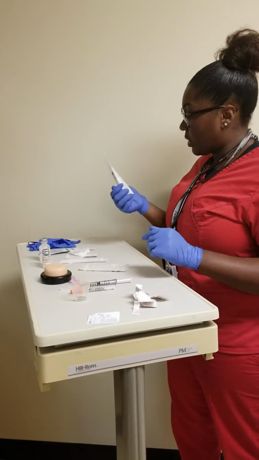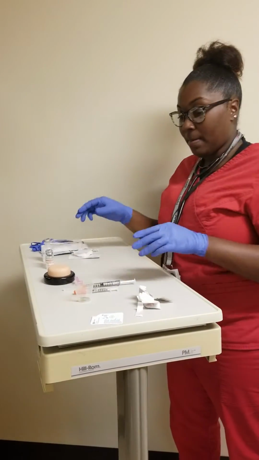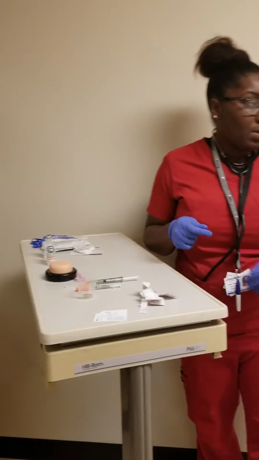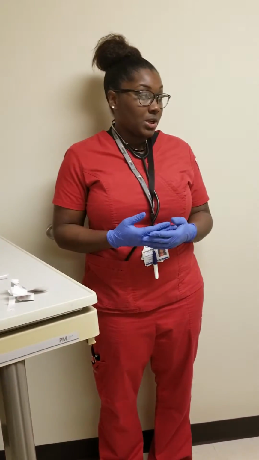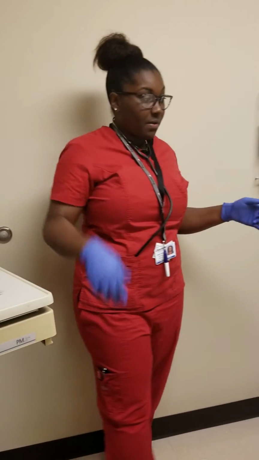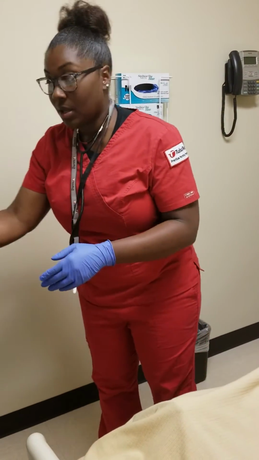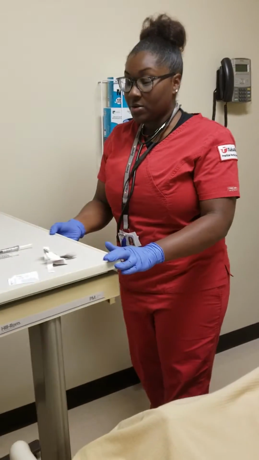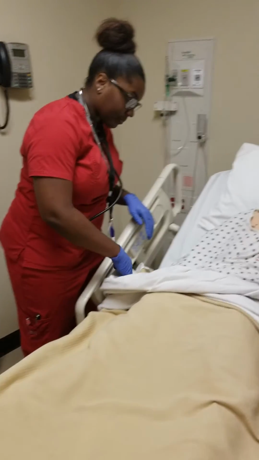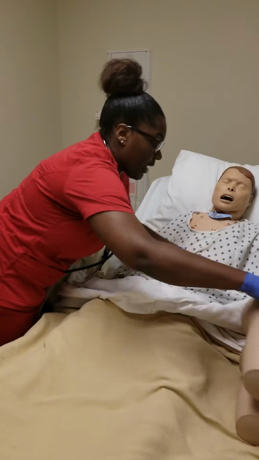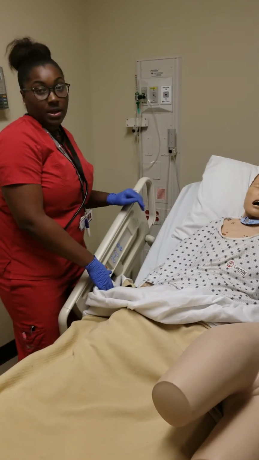So, going into the room with my patient, I will bring my medications. I will knock on the door. I will perform hand hygiene. I will introduce myself, perform hand hygiene, put on my gloves. I would verify that my patient is who they're supposed to be, so that I am administering medication to the correct patient. So I will look at the armband, and I will ask for patient to verbalize their name and date of birth.